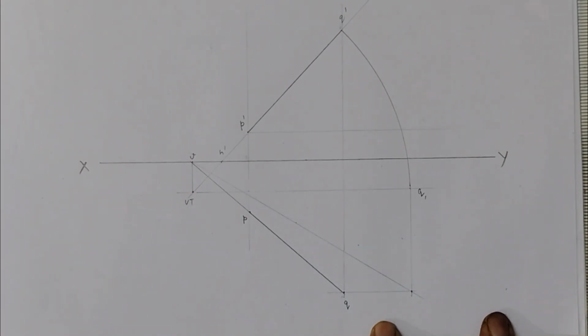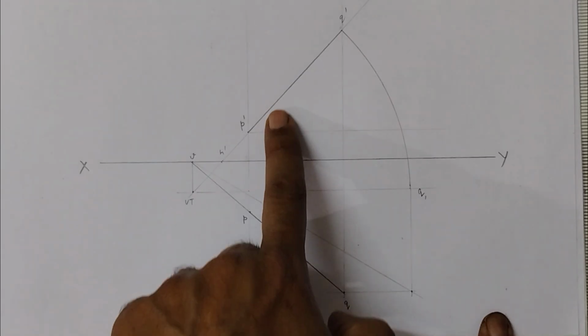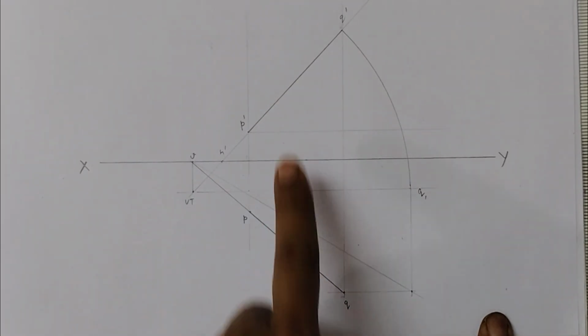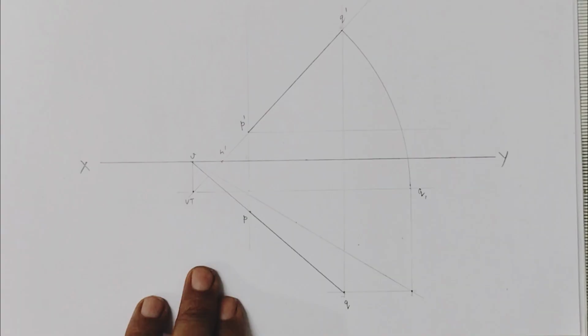So now in this way we have drawn the projection of the line in front and top view, that is elevation and plan.